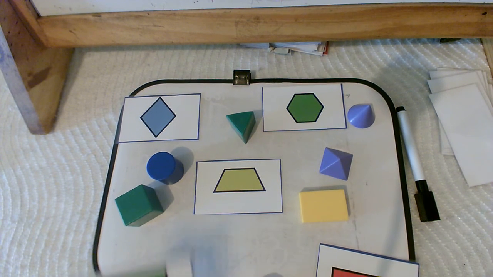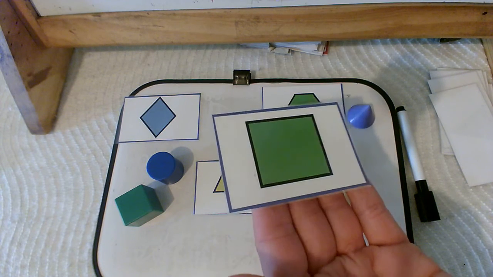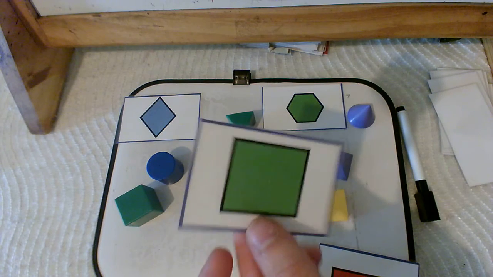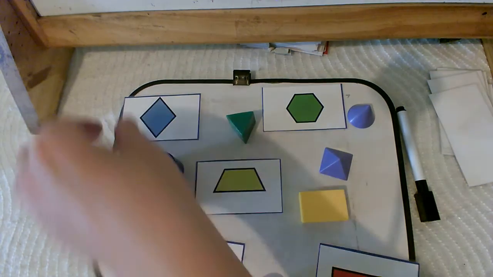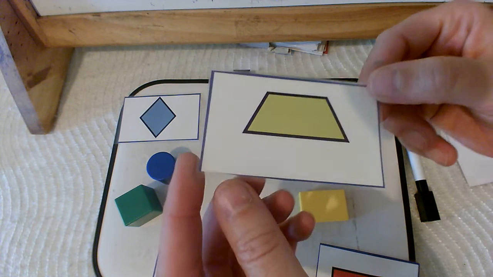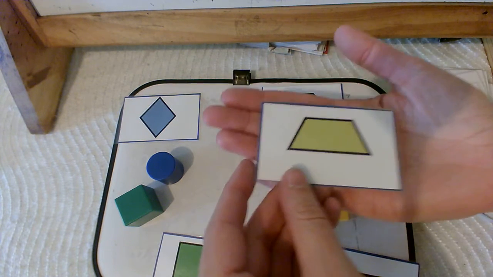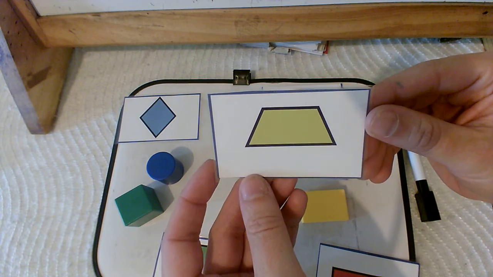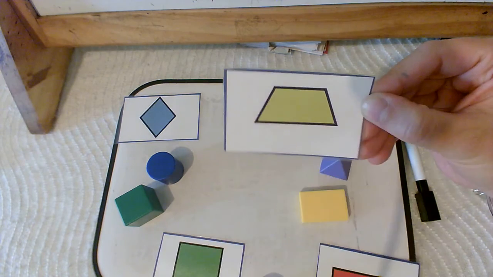So look at this shape here. Is this two-dimensional or three-dimensional? It's flat, so it's two-dimensional, and this one is a square. Check out this shape here. 2D or 3D? This is 2D because it is a flat one. And this one is called a trapezoid. Trapezoid has 4 sides.